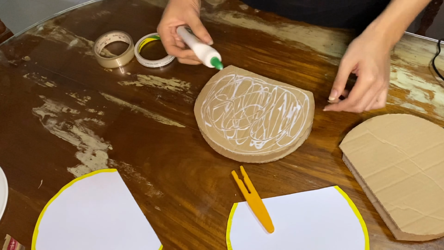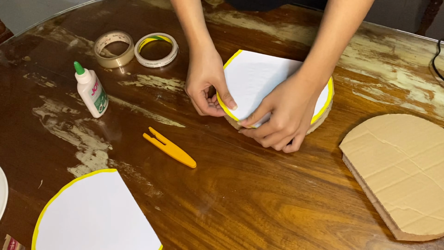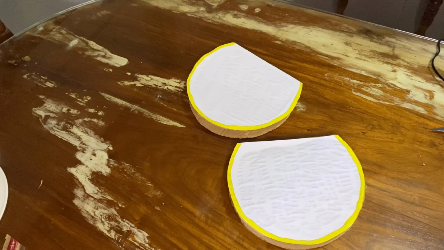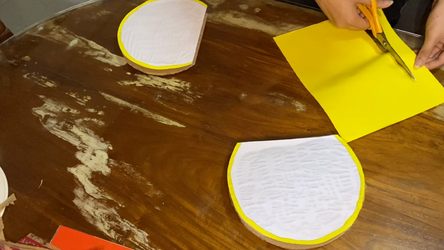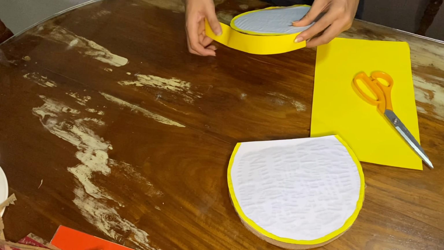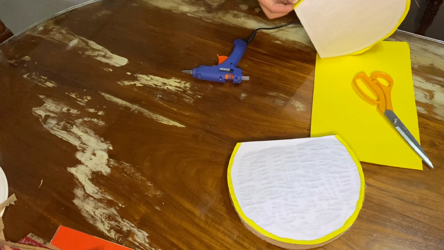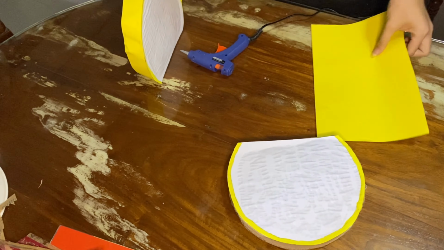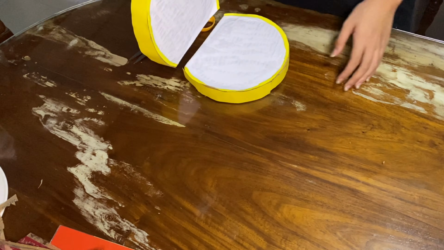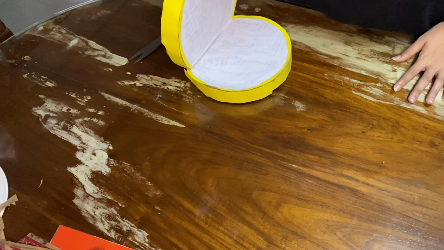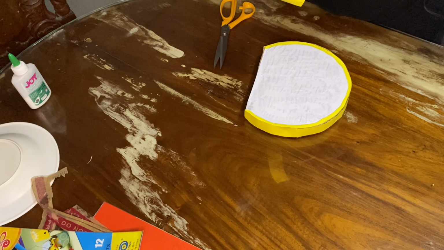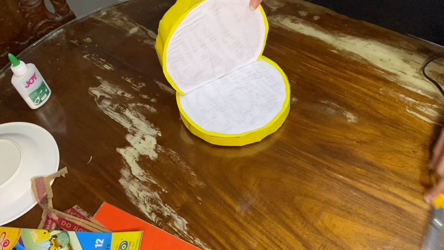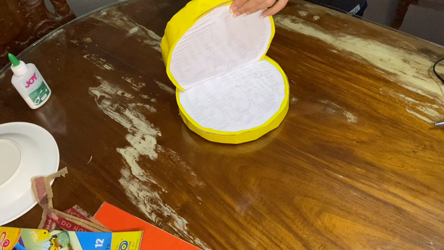And I started sticking the bond paper with the yellow edges onto the carton. So I am now done with the cell membrane.